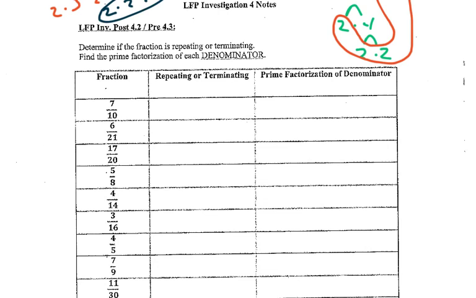I'm going to do the first couple, and then hopefully you guys can finish the rest of this table. So on the left side of the column, you can use a calculator if you need to. That's fine. So the first one is 7/10. Now, 7/10 written as a decimal is 0.7. Okay, that is obviously terminating.